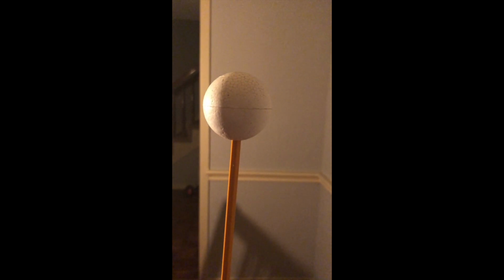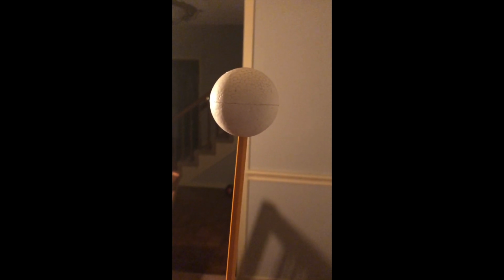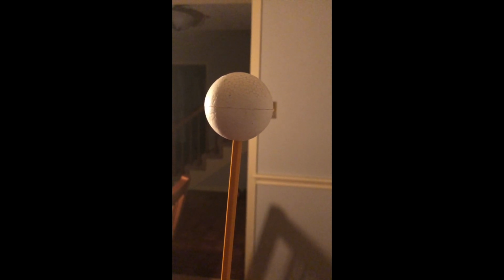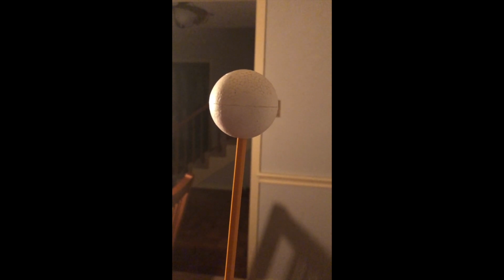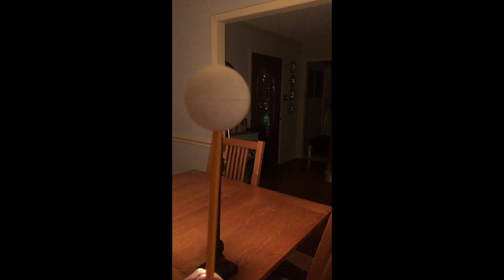We keep revolving, and we have the waning crescent. Now this is similar to the waxing crescent, but this crescent is on the left side. With the waxing crescent, the crescent was on the right side. When we make a full revolution, we come back to the new moon.